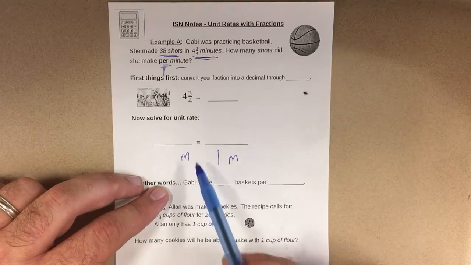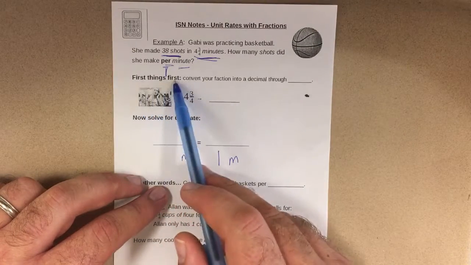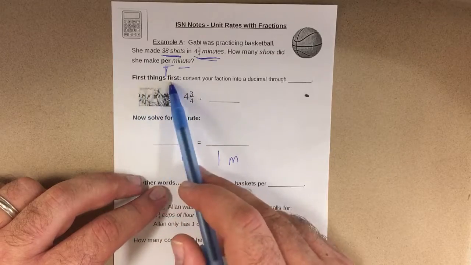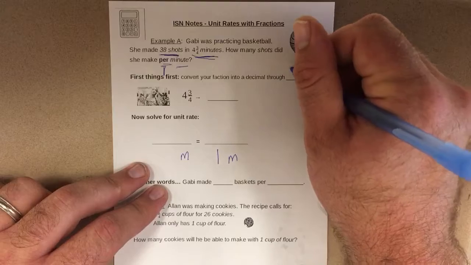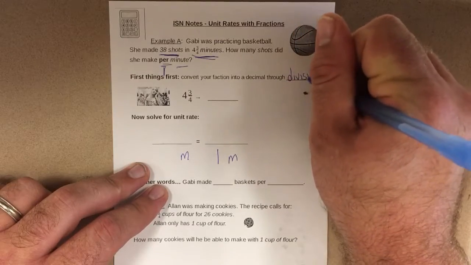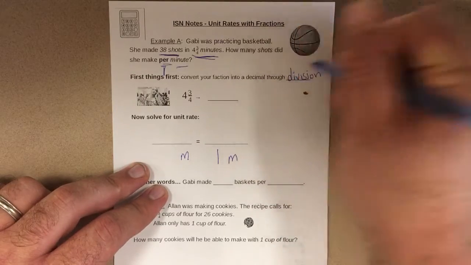But we can do a shortcut. First things first, whenever you have a fraction, convert your fraction into a decimal through division. Please write this down. Through division.